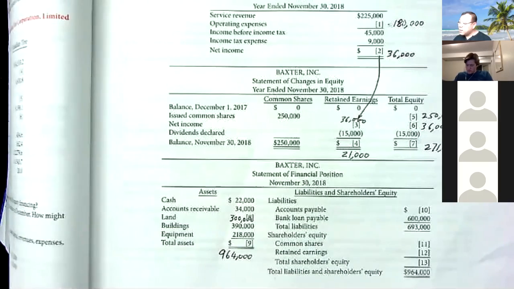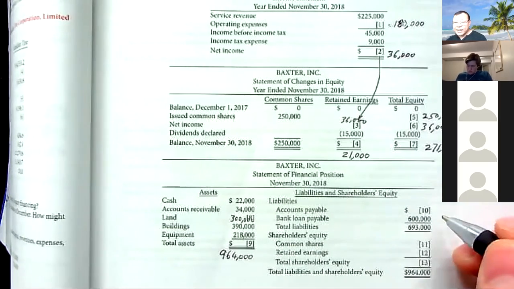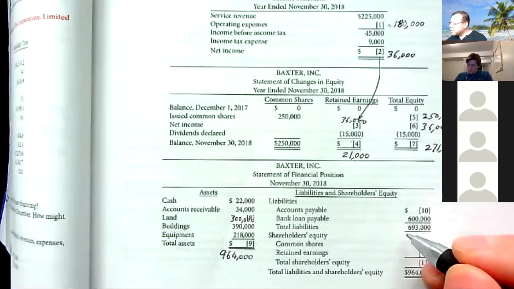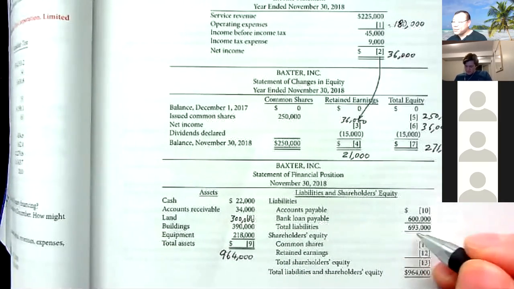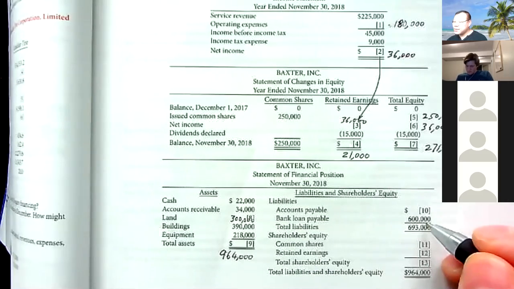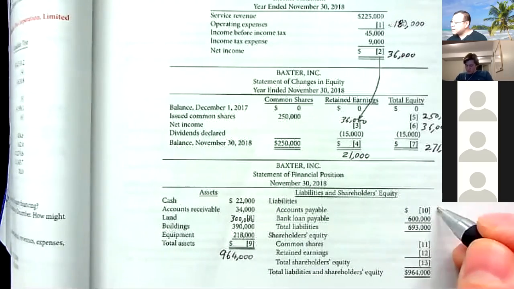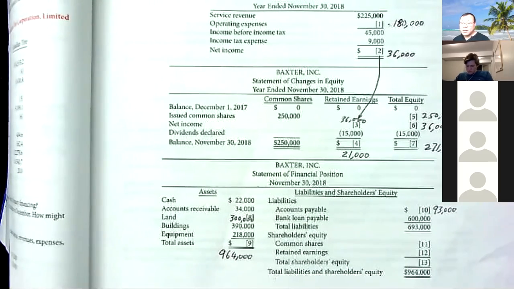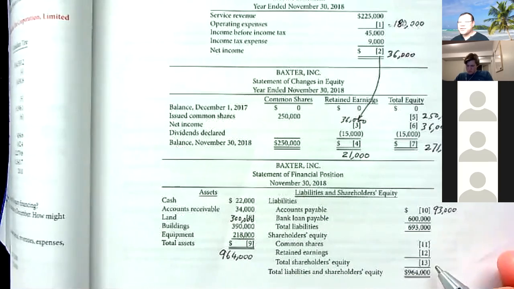Okay. So what about number 10? What's number 10? Well, the total liabilities is 693,000, and the bank loan payable is 600,000. Then the difference is 93,000. Now, what about 11, 12, and 13?